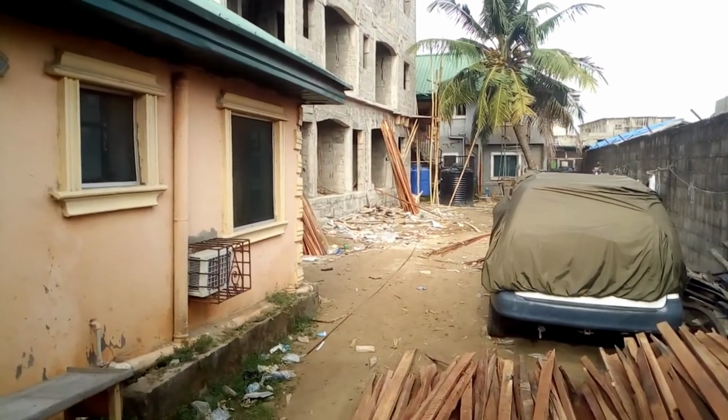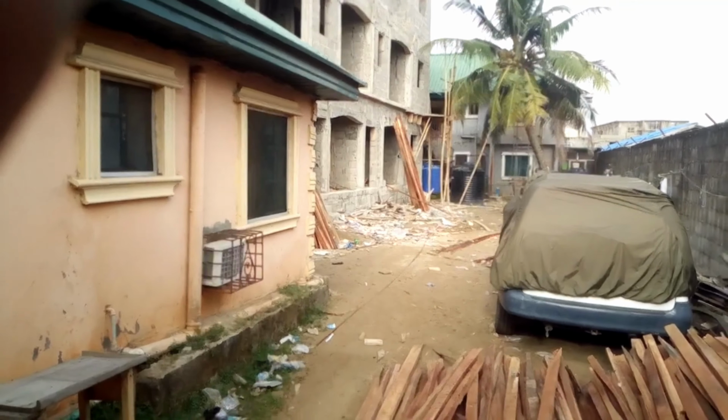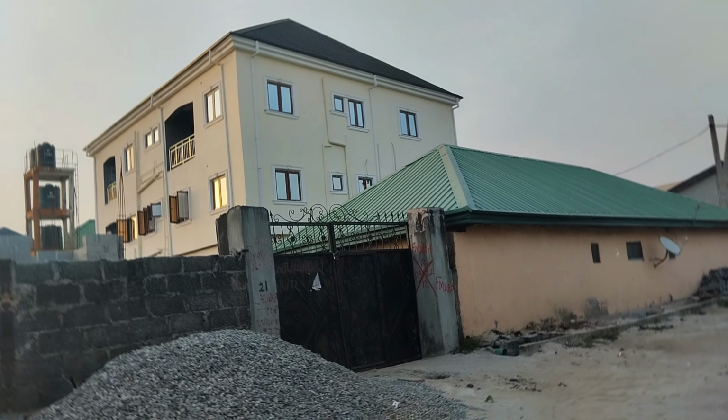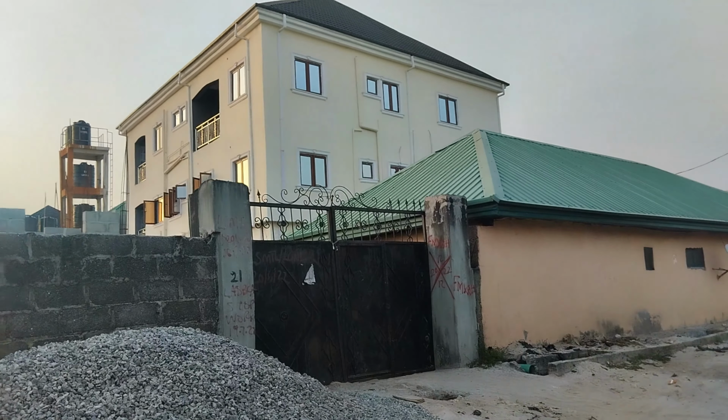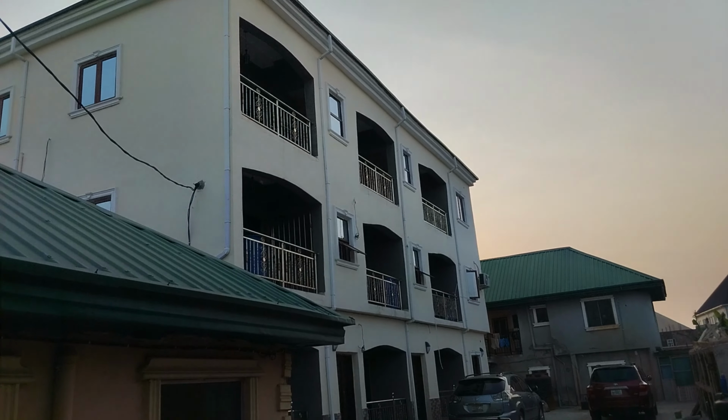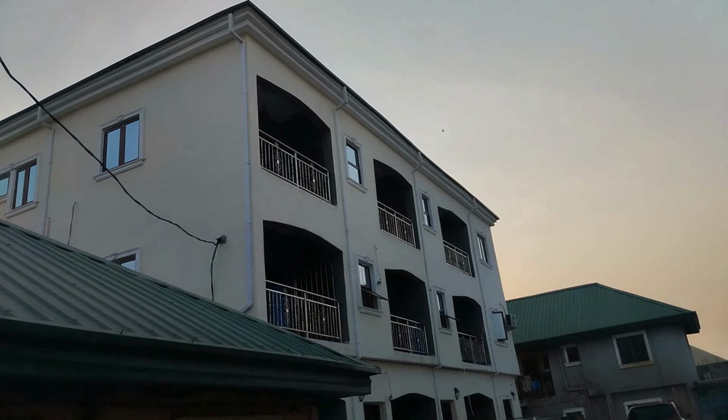After the roofing, then we start with the finishing. Start by plastering the whole house and then fixing the POPs, the doors, the windows, the tiles, and also the septic tank was done out there. So this is how the finishing looks like after everything.